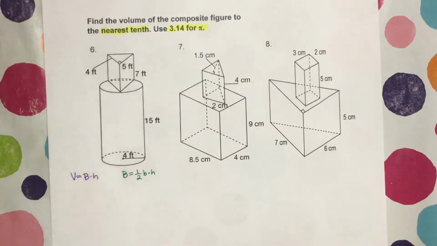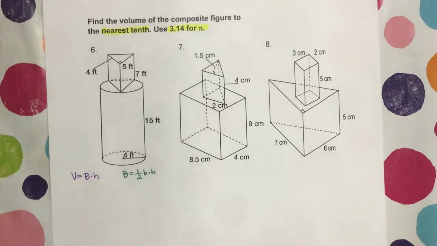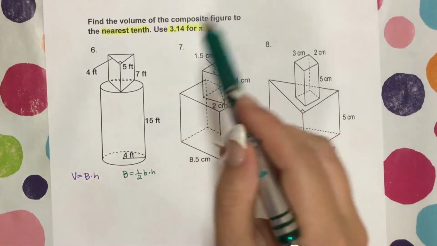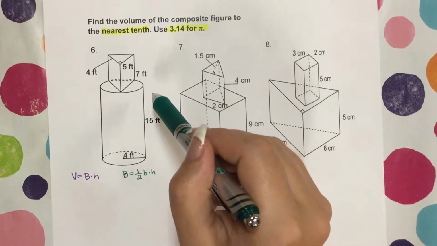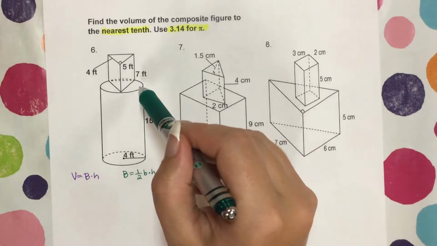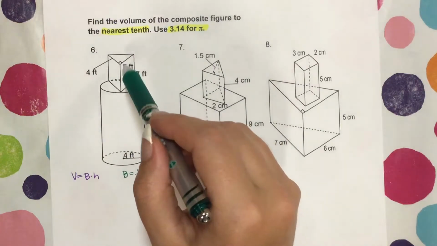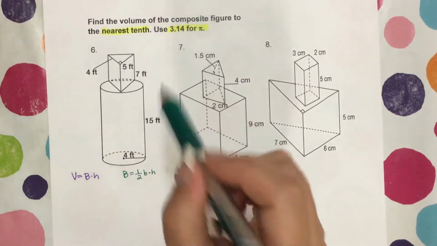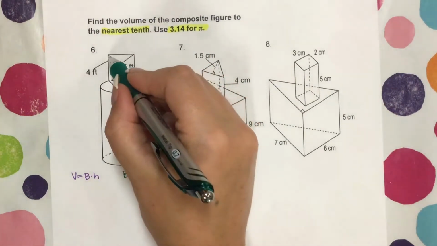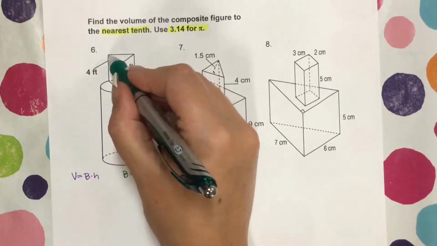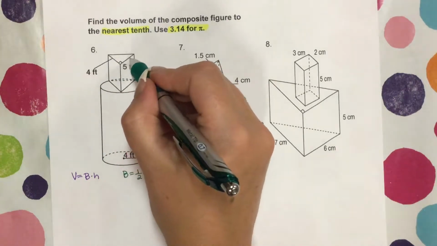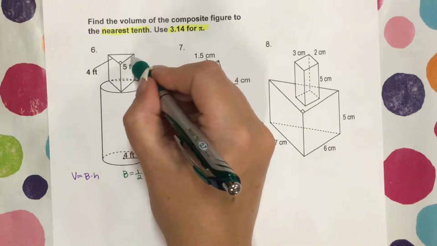Now, when I look at this problem, I notice that this is a cylinder, and so I'm going to say that this right here is referring to the 4, and this right here is referring to the 5.